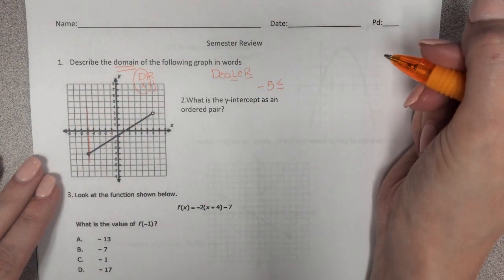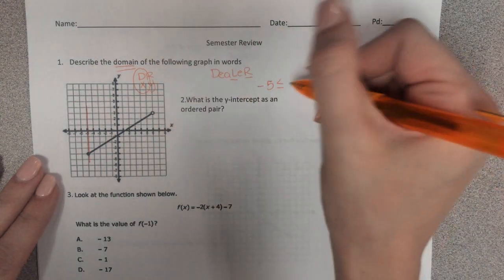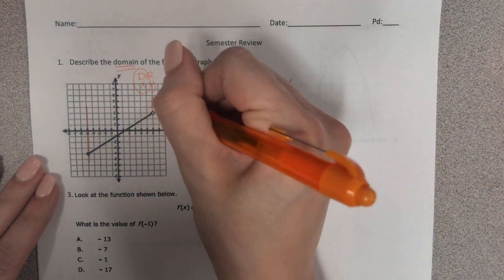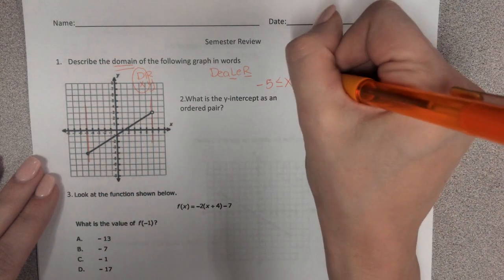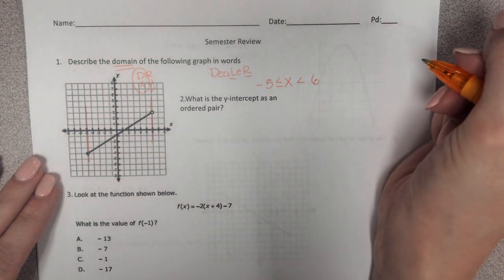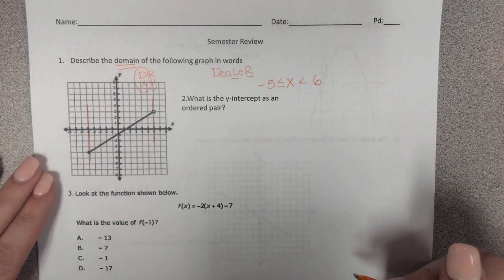So we're going to put the line underneath our symbol. We'll talk an X. And then the right side of our graph is over here at 6. This one we are not going to put the line underneath because it is an open circle.